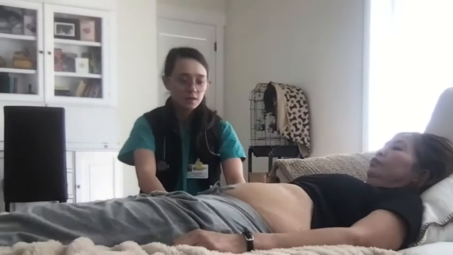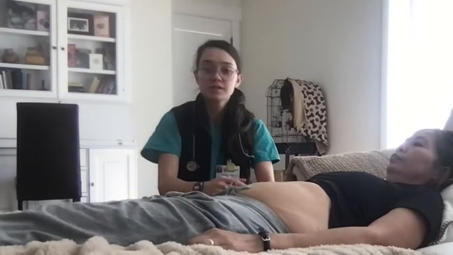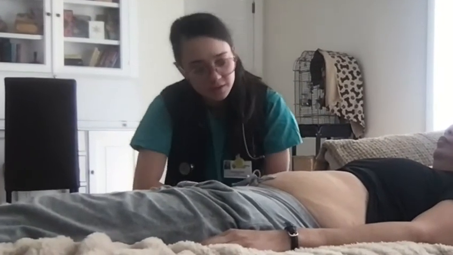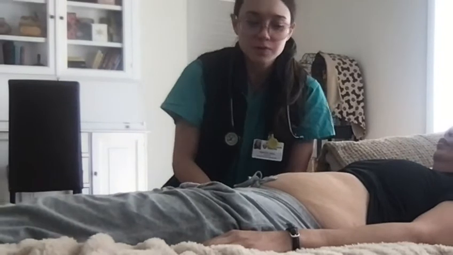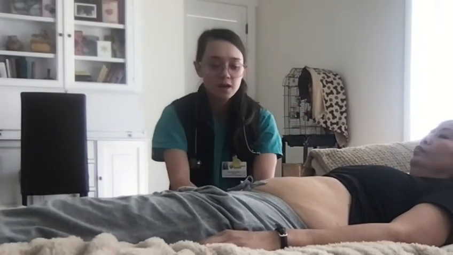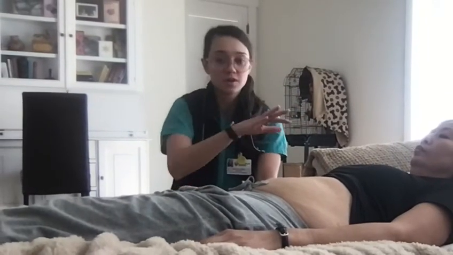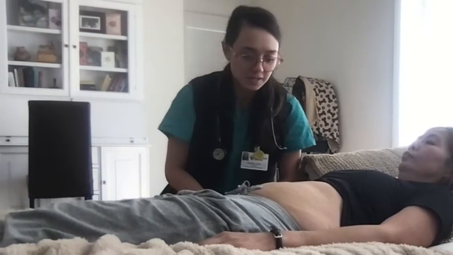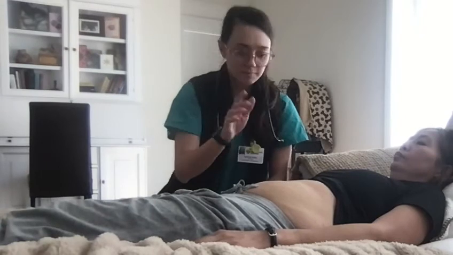Okay. So always starting out with a visual inspection, looking at the contour of the belly, visualizing if there is abnormal pulsations, which I do not see, noting the size, shape, and contour of the belly, which is nice and flat, and I don't see any abnormal movements.